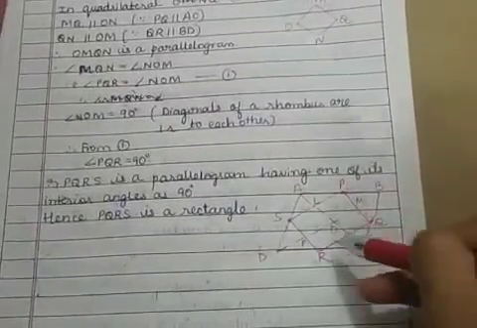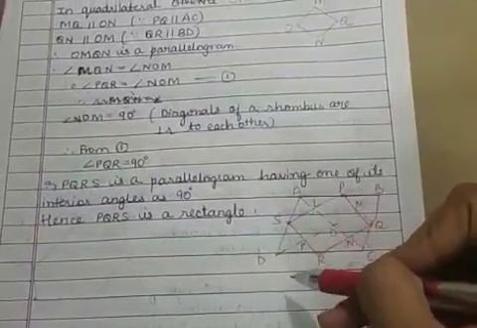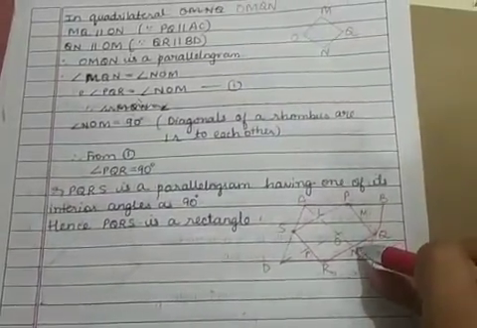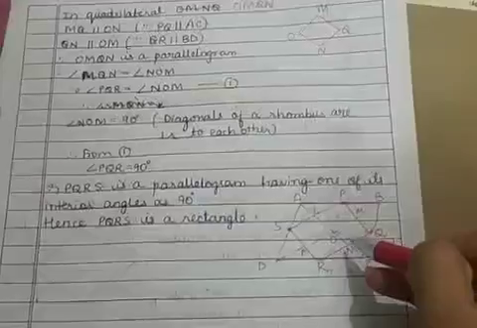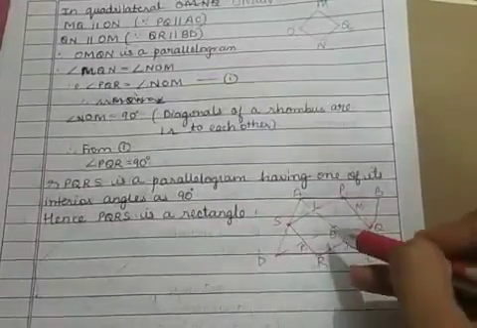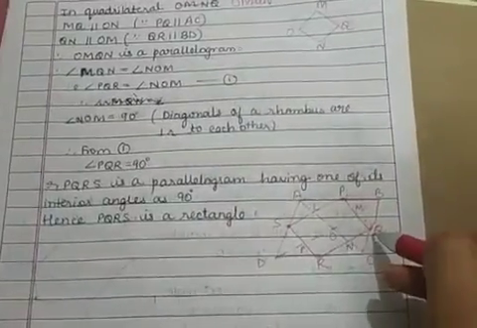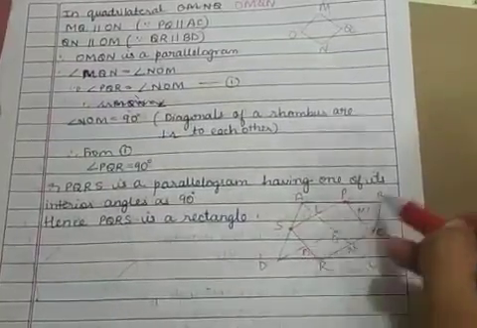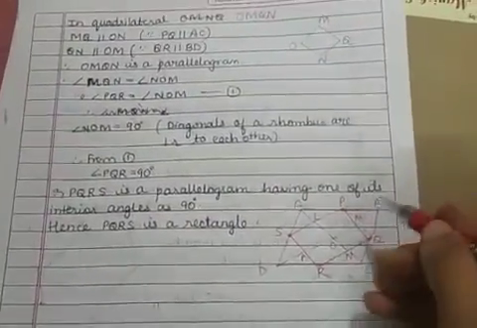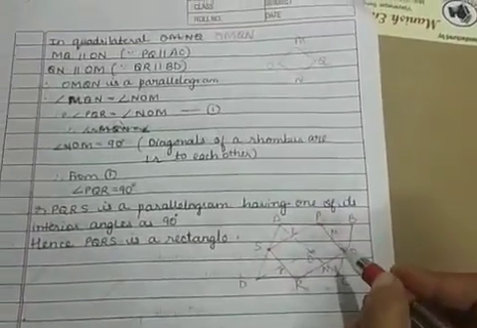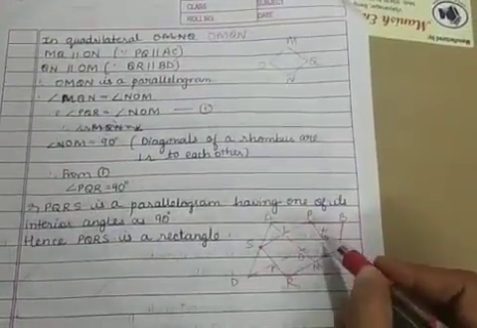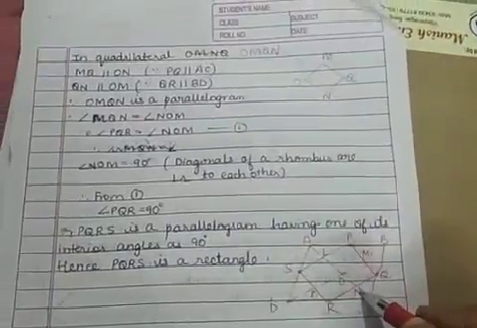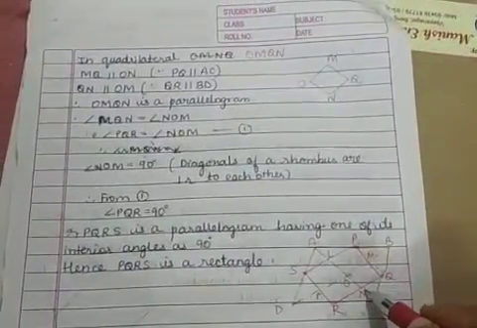So since QR is parallel to BD, we can say QN is parallel to OM, because QN is part of RQ and OM is part of BD. Now, since the opposite sides are parallel, we can say OMQN is a parallelogram.